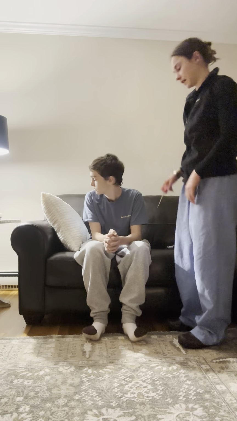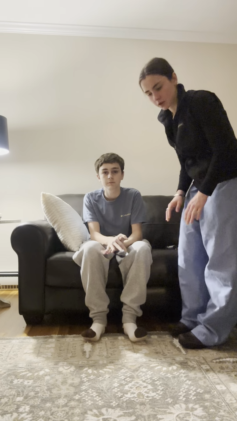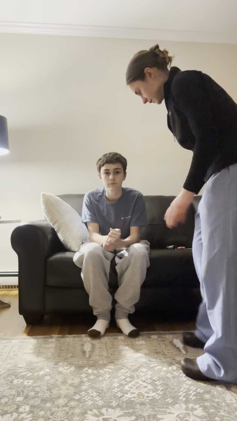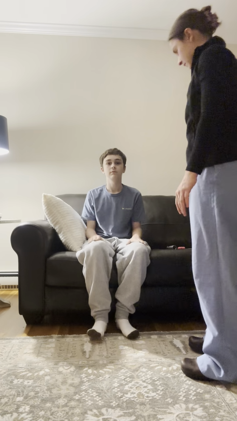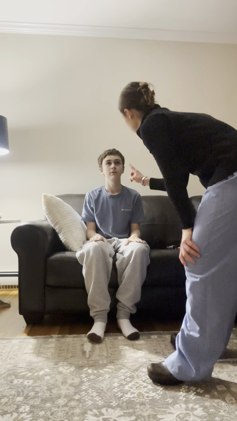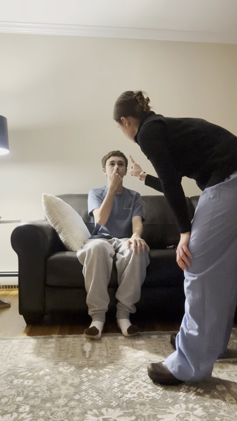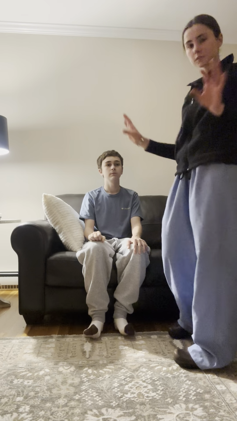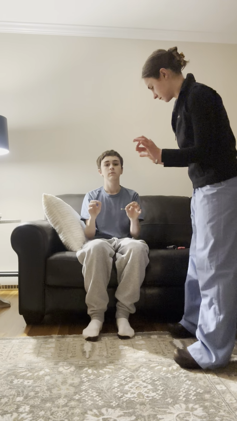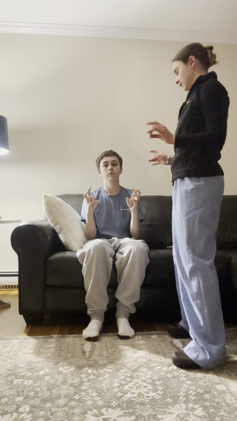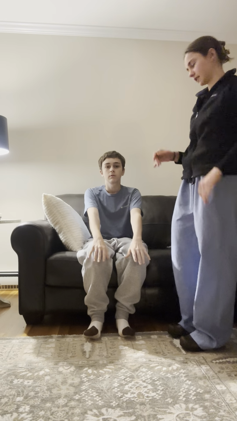Next, I'm going to assess for rapid alternating movement. So can you flop your hands like this? Perfect. Now touch my finger, then your nose. Perfect. Can you touch each finger like this? Perfect. And then I'm going to assess his gait.